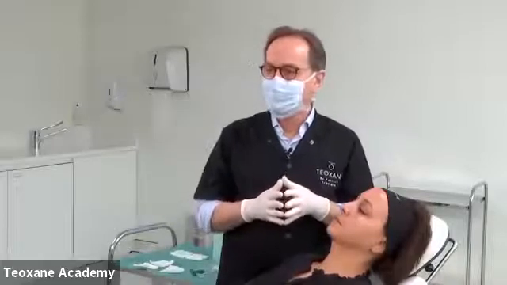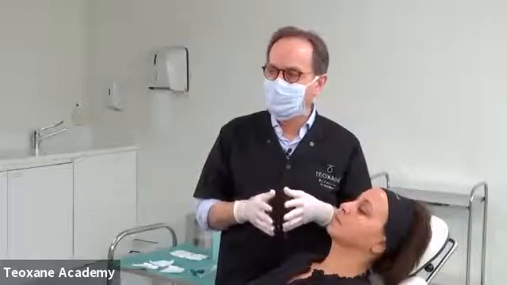Sorry, just one more: how to treat the overcorrection of tear trough? Unfortunately, because the tear trough injection lasts a long time, longer than the lips, longer than the cheekbone, if you get an overcorrection or a malposition of the product, you will keep it for a long time. It means more than 1 year, more than 2 years.